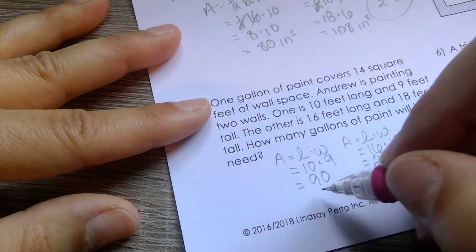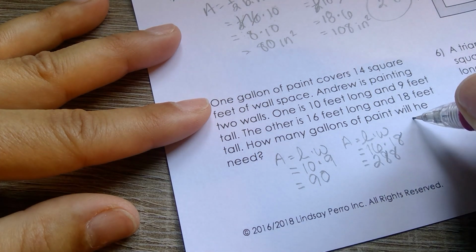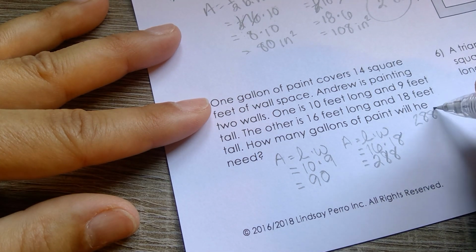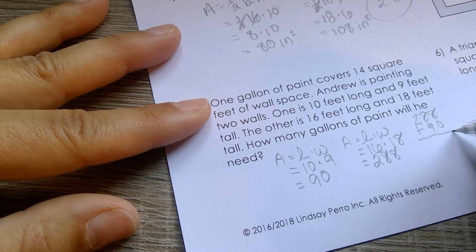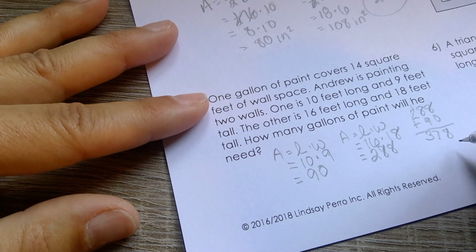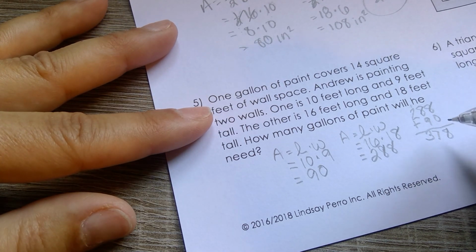All right, so we're going to add these two together. Okay, so we had 378 total square feet.